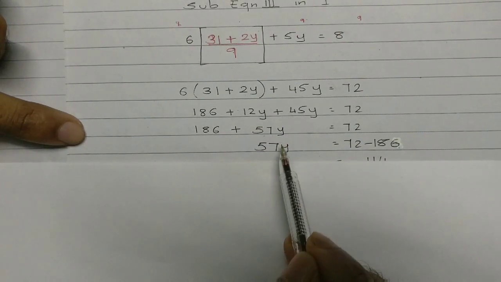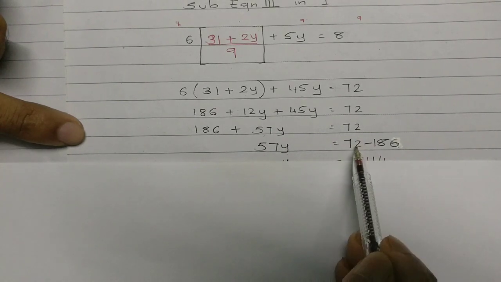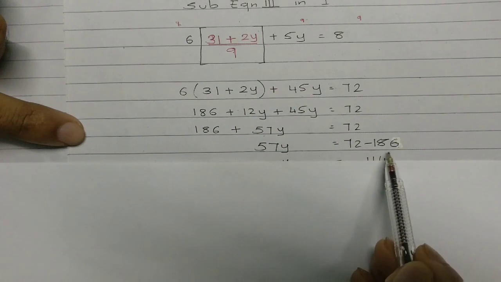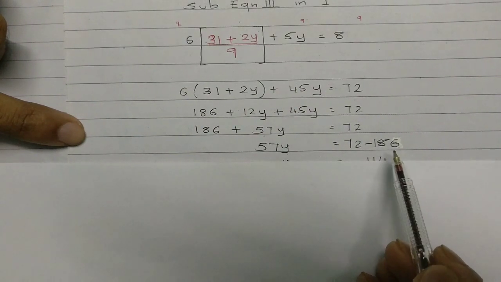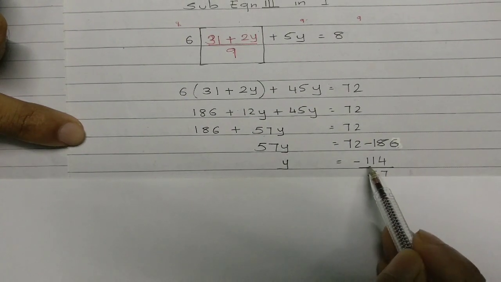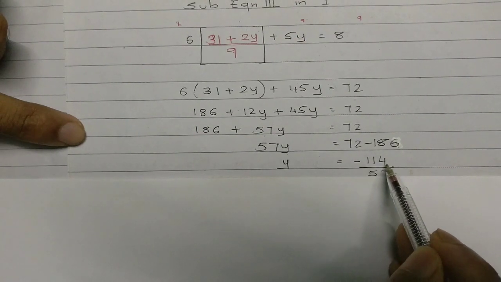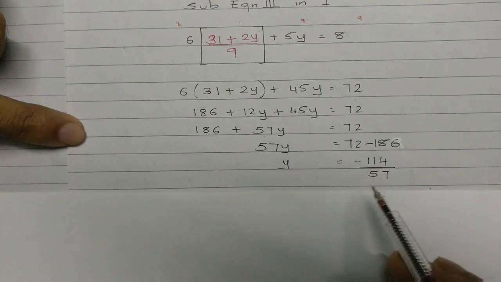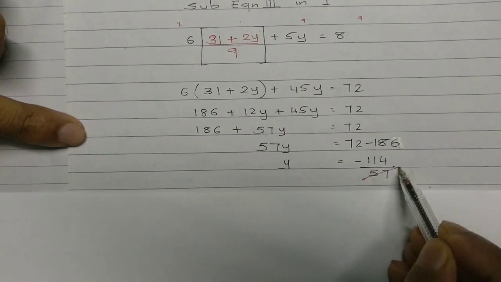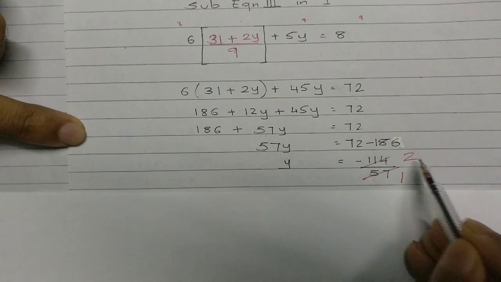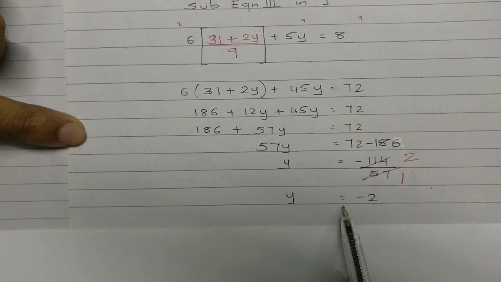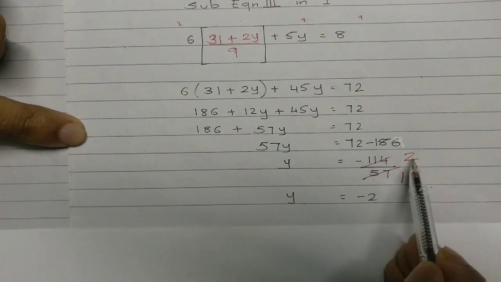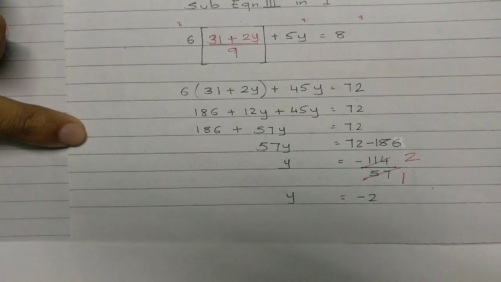So 57y is equal to 72 minus 186, which was positive, goes on the other side, becomes negative 186. After subtracting, I will get minus 114, sign of the greater number, divided by 57. So 57 twos are 114. So my y value is equal to minus 2, this minus sign which was remaining. So minus 2 is my y value.